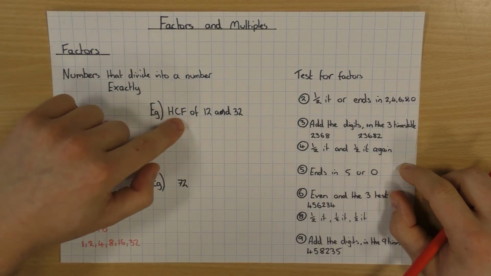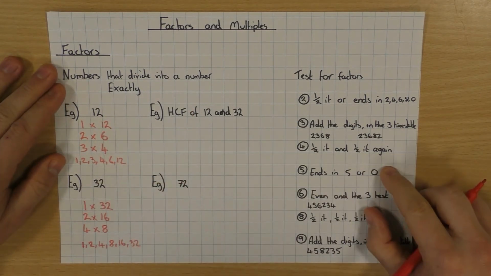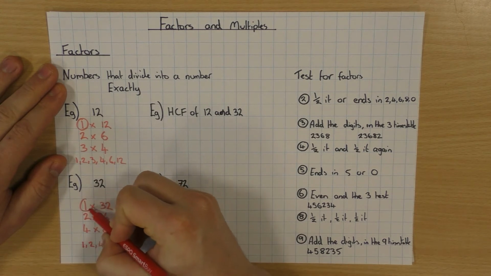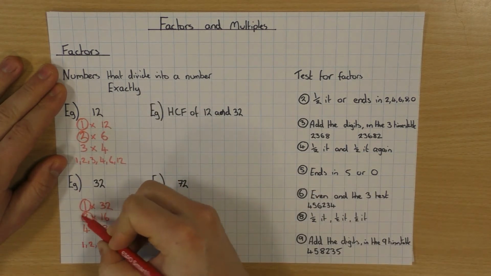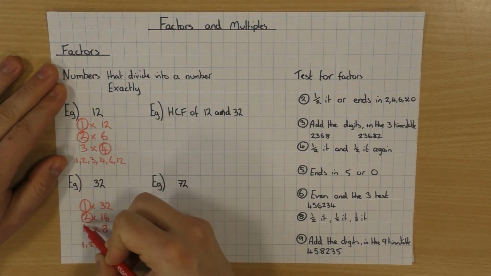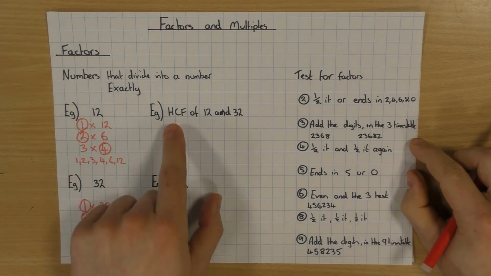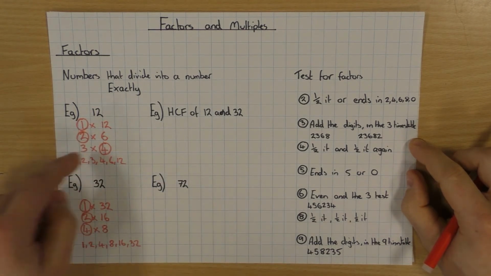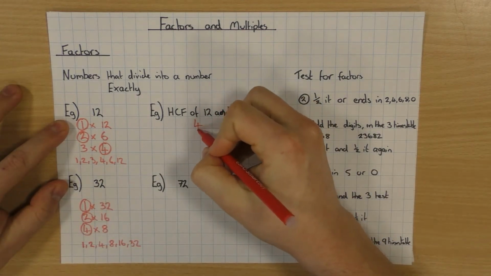Well, common factor just means which factors are common to both 12 and 32. So let's have a look. The common factors are obviously going to be 1 and 1. That's common. 2 is in both, so that's common. And 4 is in both, so that's common. And other than that, there's nothing else that's common. So of course the highest common factor is just which one of those factors that's common, which one's the highest, which of course would be 4.